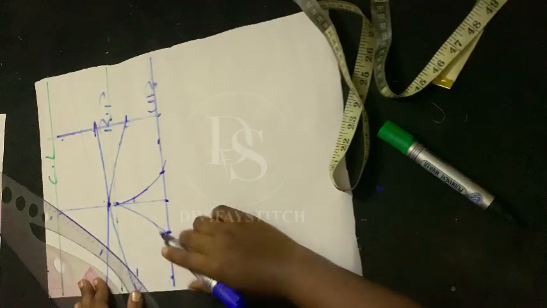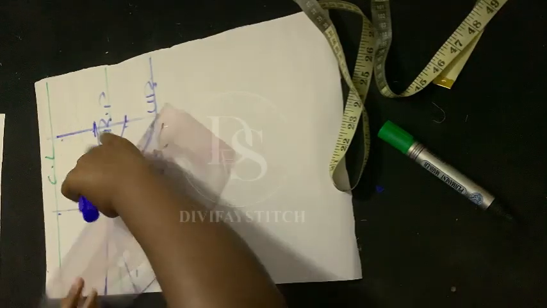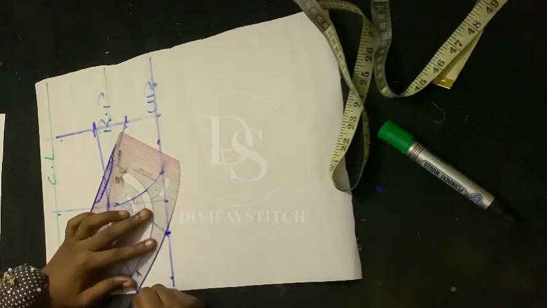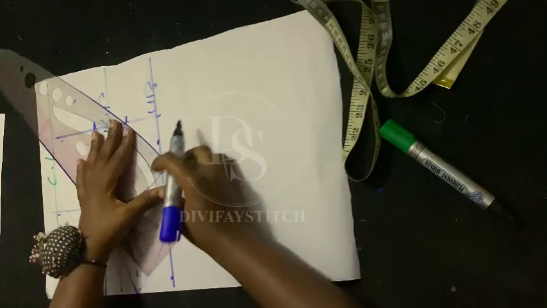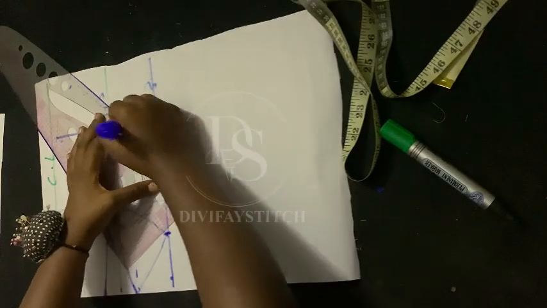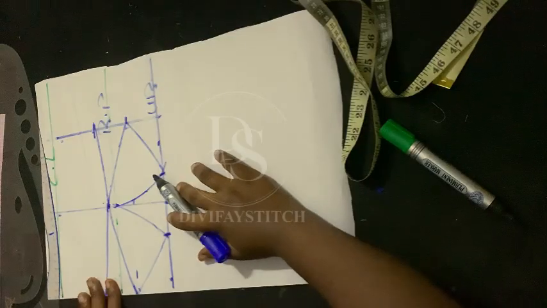So this is how it looks. Then I'm going to connect this point to here. Use a side of this ruler that is not pointing. So this is what I have here.